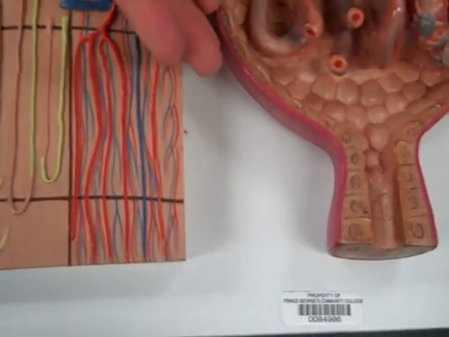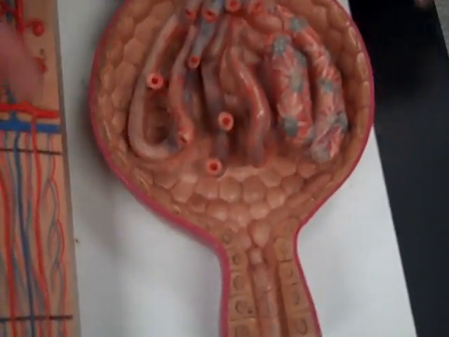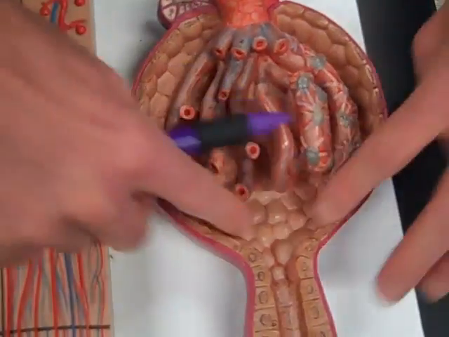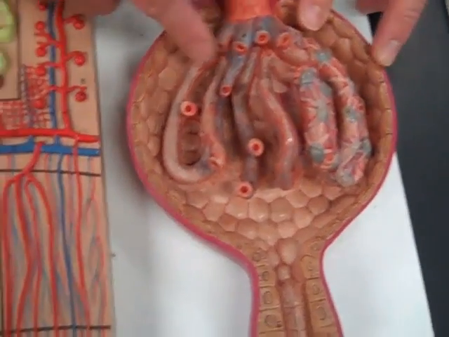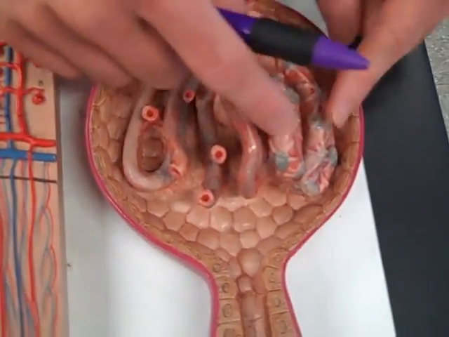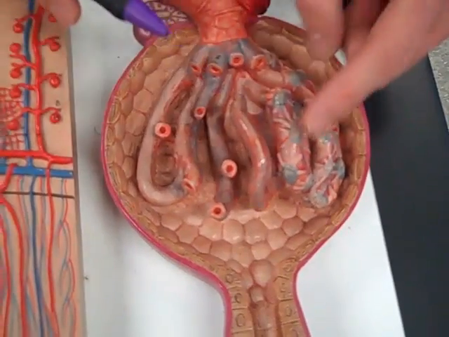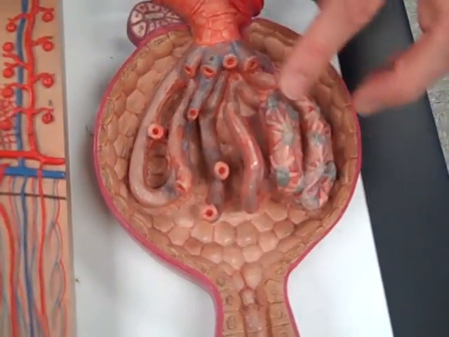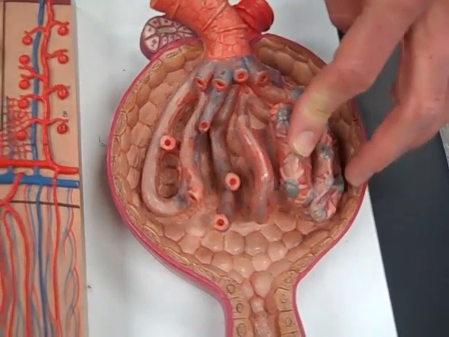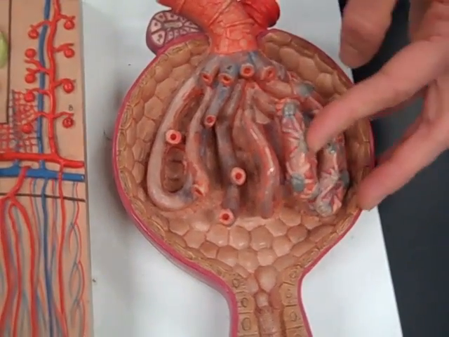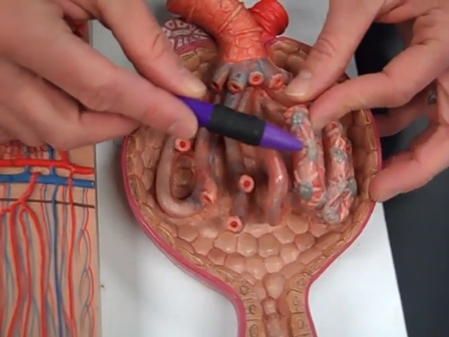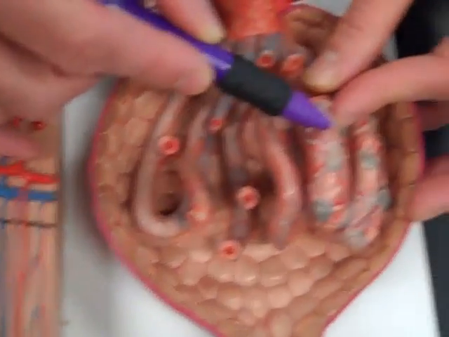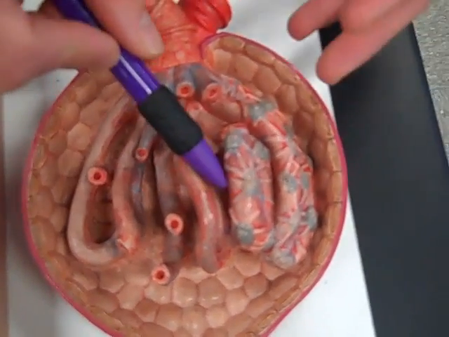Now what's cool about this view, when we cut open the glomerular capsule, we see the proximal convoluted tubule, but also if we look on the glomerular capillaries, over on this side here, we see these little cells that are kind of spider-like, and these little cells are called podocytes. They're called podocytes because they've got feet, and they look more like legs to me, but on this model, someone thought they looked like feet.